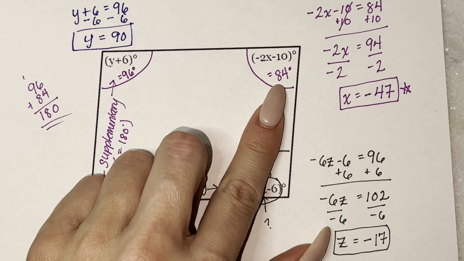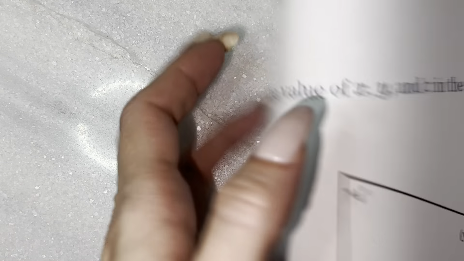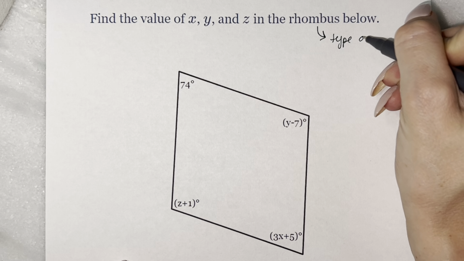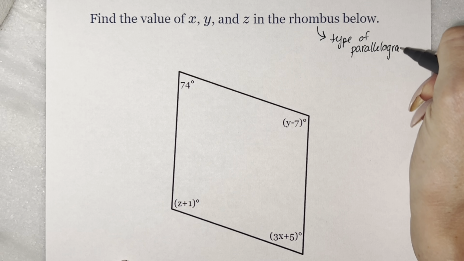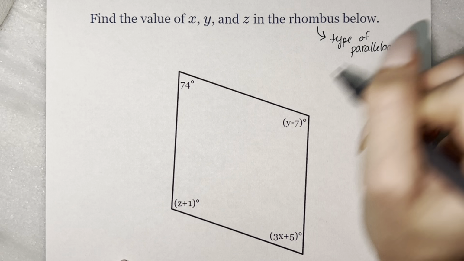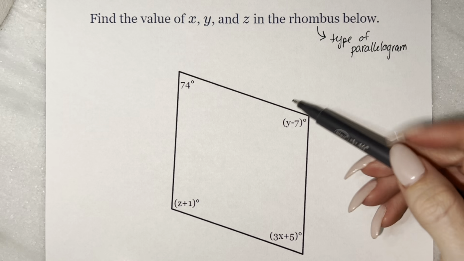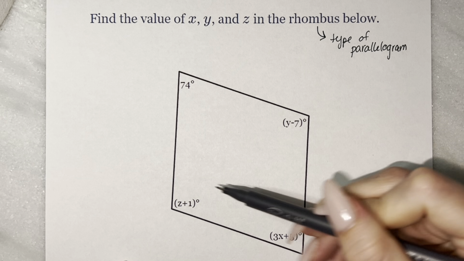This one asks us to find the value of x, y, and z in the rhombus below. And a rhombus is a type of parallelogram. So in this type of parallelogram, we want to look at what they're giving us variables for. And everything seems to be on the angles here.